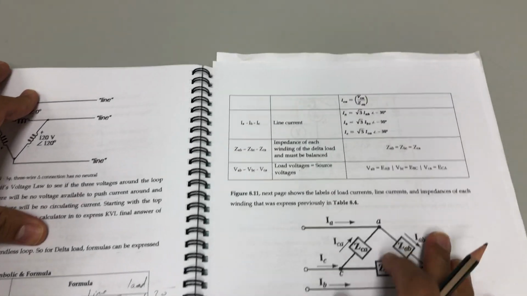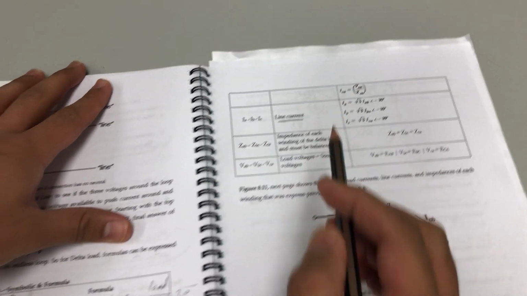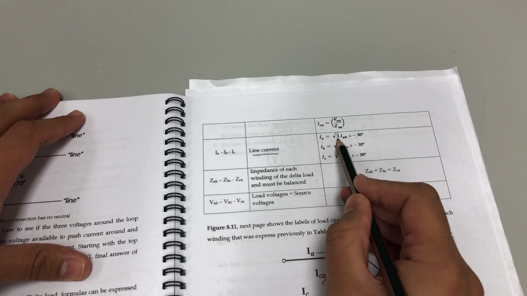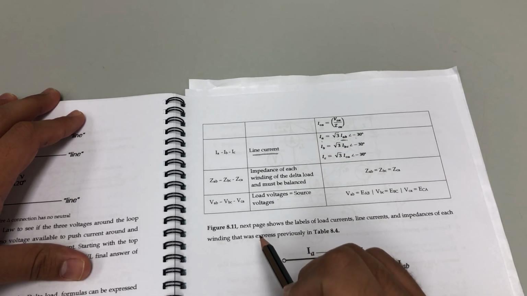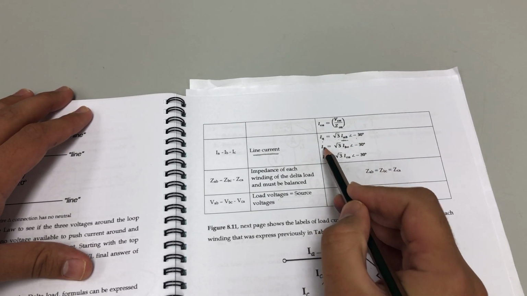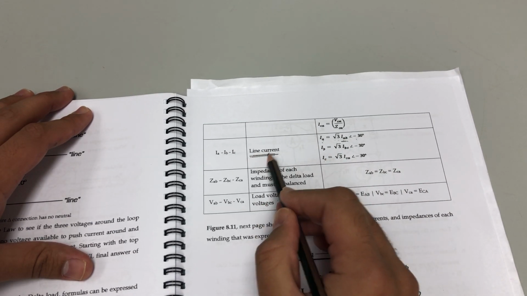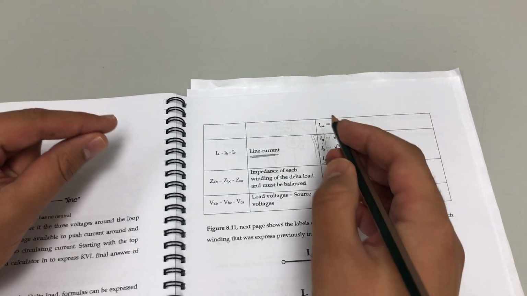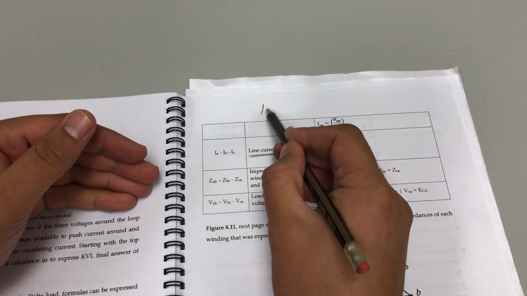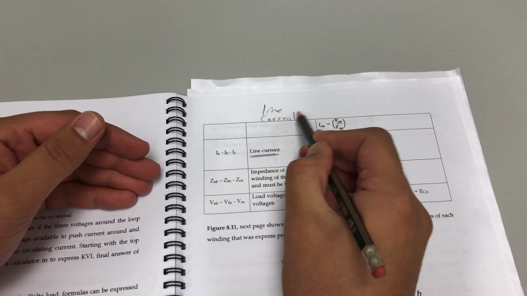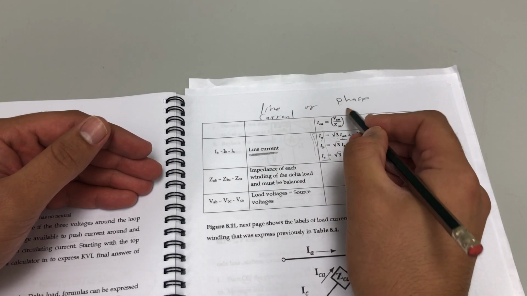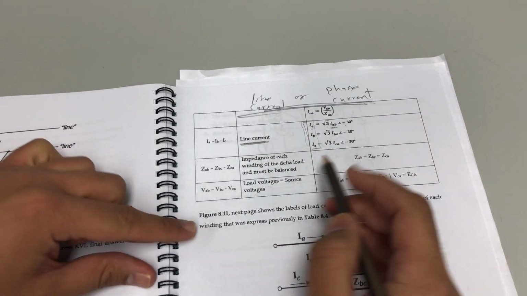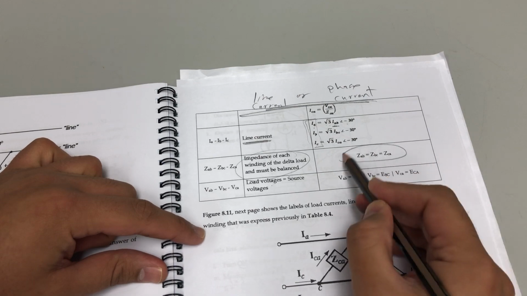Here is another formula for line current, as we mentioned: IA equals √3 I phase at 30 degrees. IA, IB, IC mean line current. The symbols here, you will find different symbols in other books, but you need to consider what this current is, either line current or phase current. And as we mentioned, the impedances are equal.